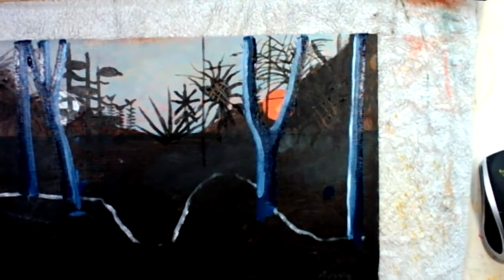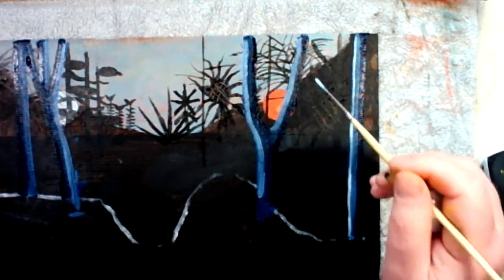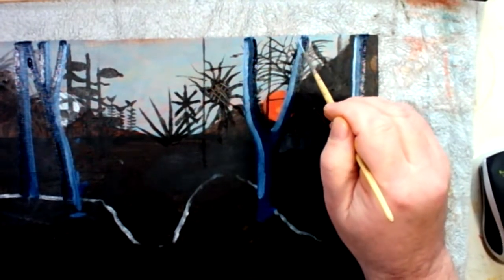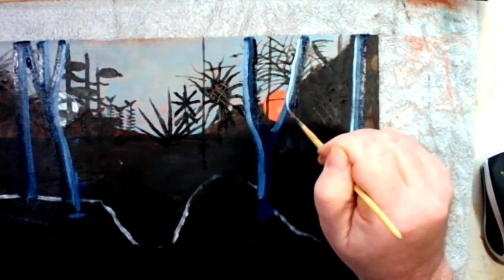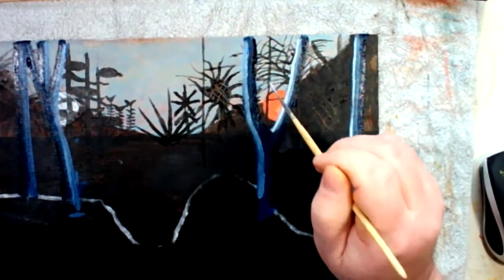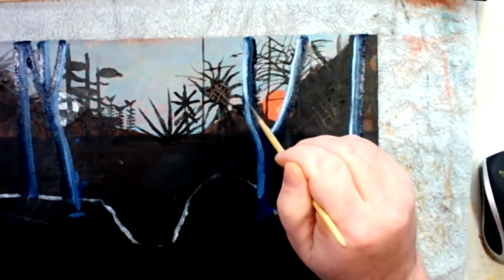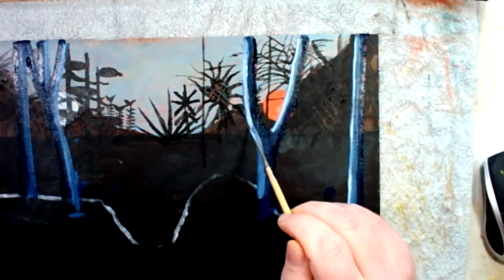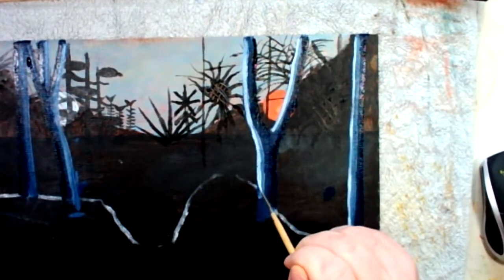Switches down the left hand side of these. Down the branch. And down the trunk.